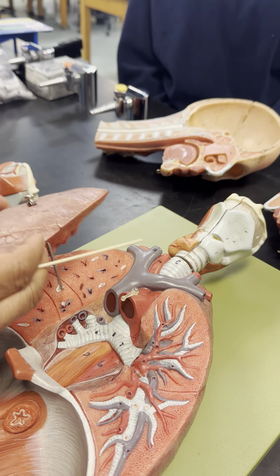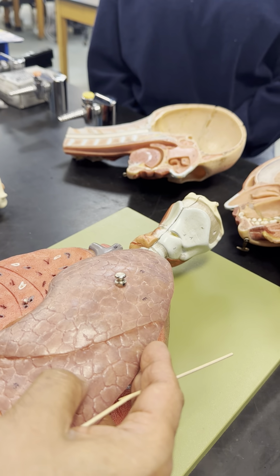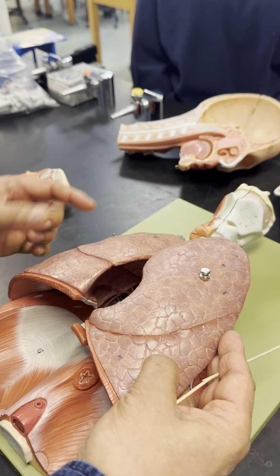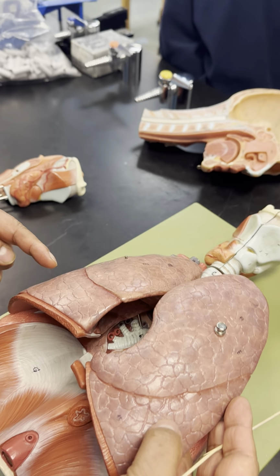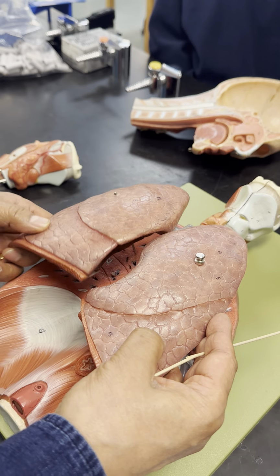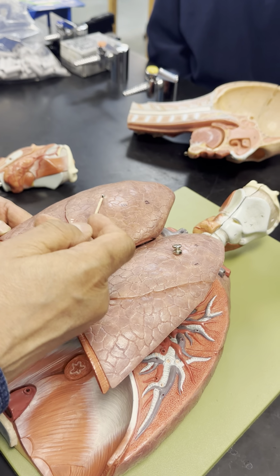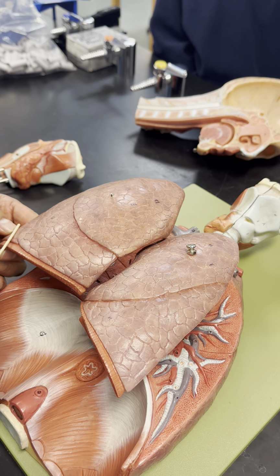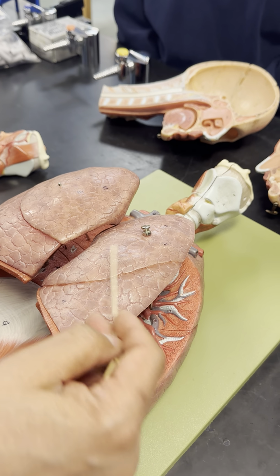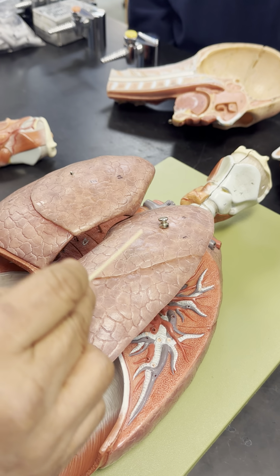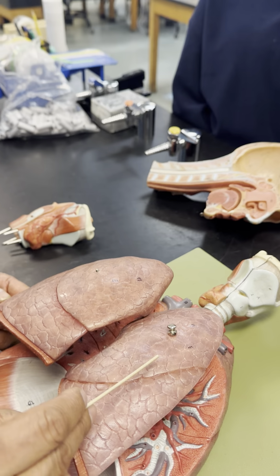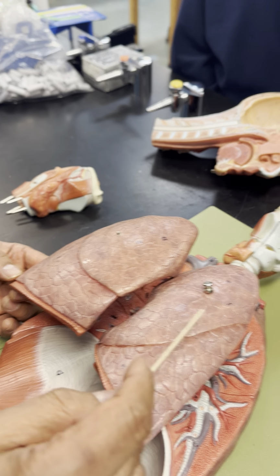So the right lung has three lobes: superior lobe, middle lobe, inferior lobe. Whereas the left lung has only a superior lobe and an inferior lobe. The left lung doesn't have a middle lobe. Got it? And there is another structure you're supposed to know.